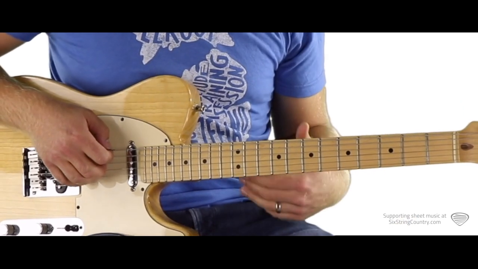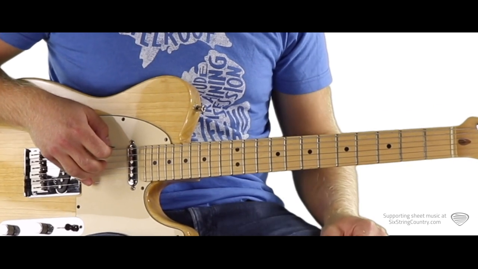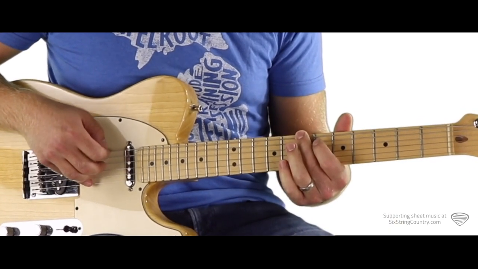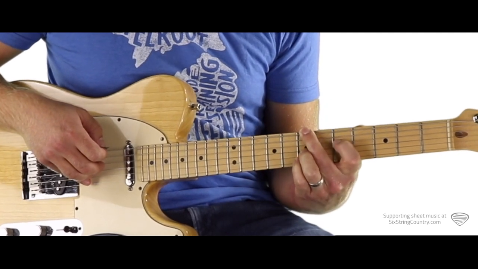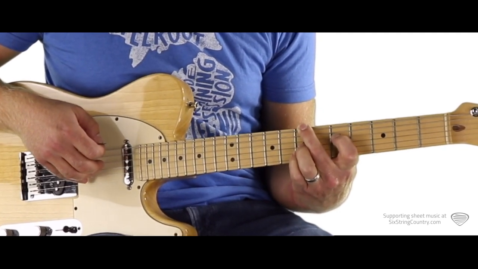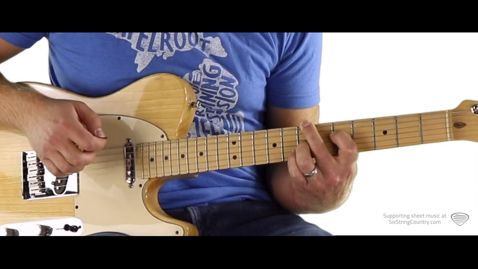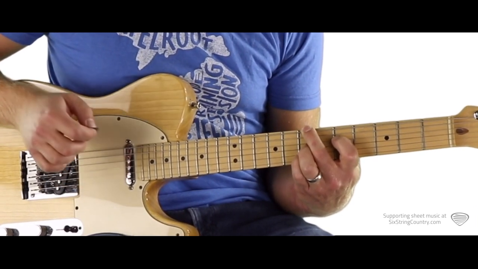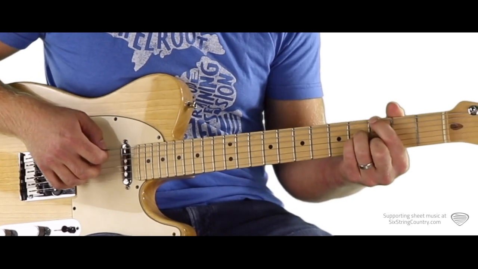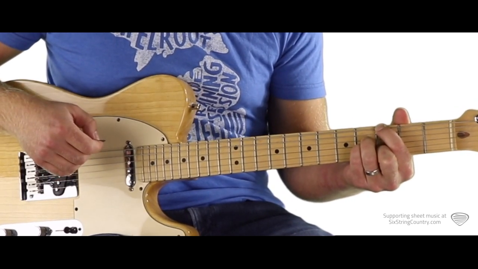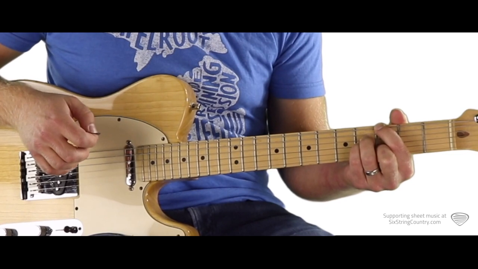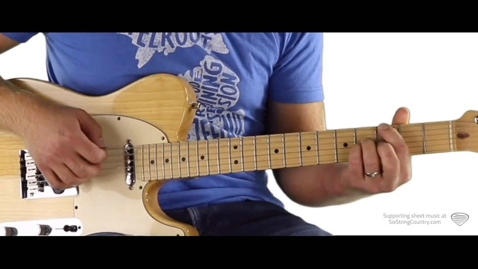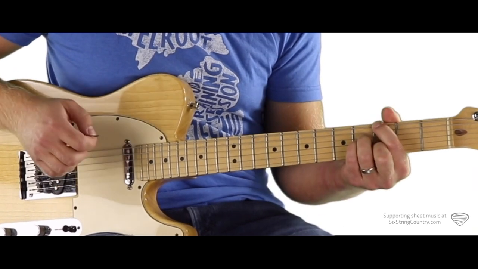Okay, so now if we want to play it with the 3rd in the bass, we just need to make sure we have a B in the bass, and then we need the other notes. We need a G, a D, and an F sharp. So there's our G, there's our D, and there's our F sharp. Right? So we can move from here. And again, these chord diagrams are all on that sheet beneath the video player at 6stringcountry.com. To here. That's move number 1 to work on.